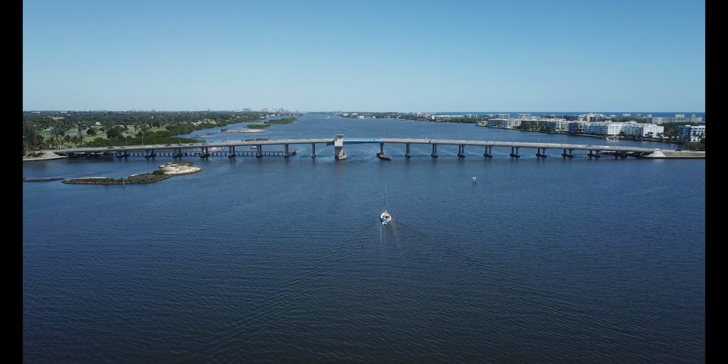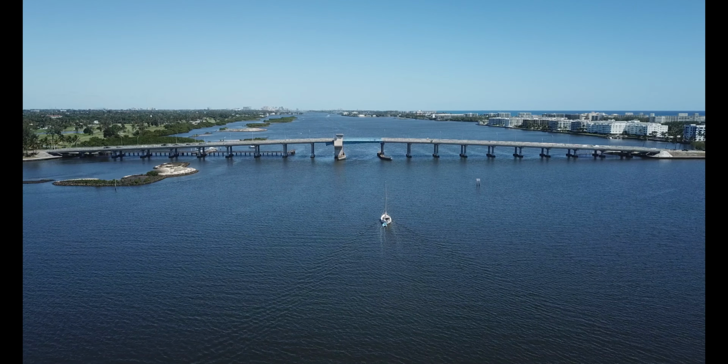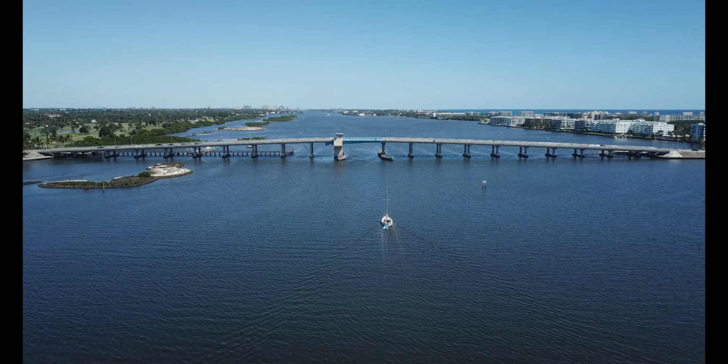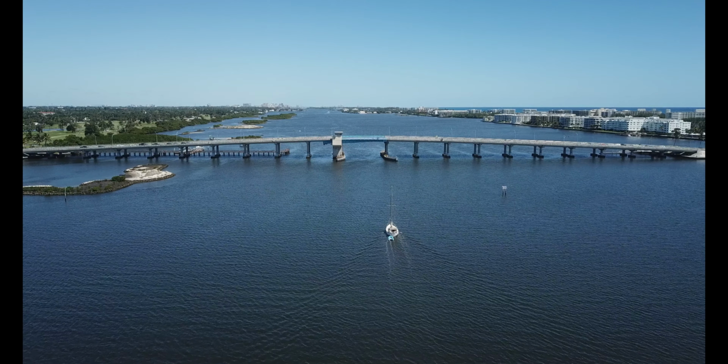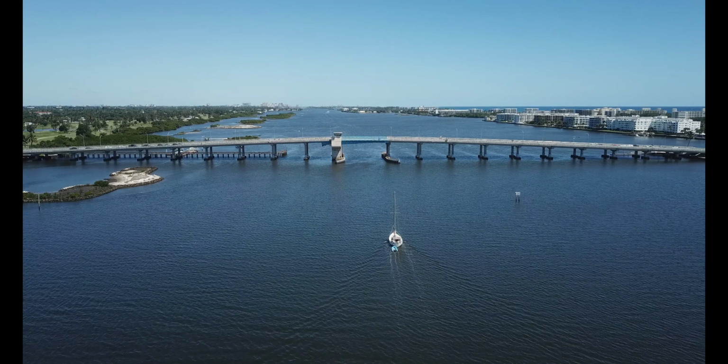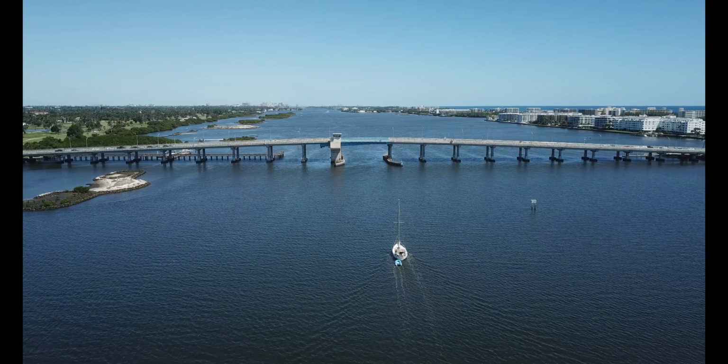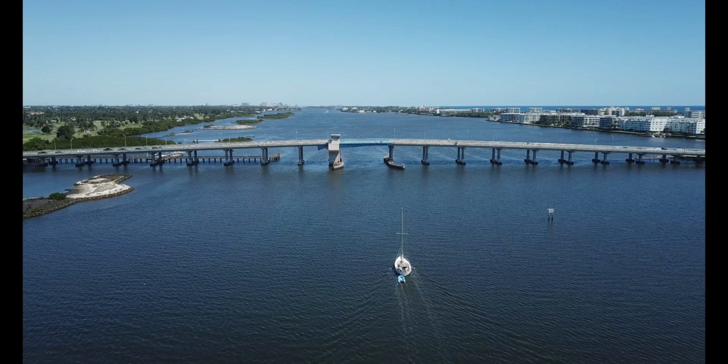Now this is where things got really interesting. As I got settled in behind the last boat, I realized that the bridge is about to open and I wanted to get that shot. So now I have to move ahead and catch up and even pass those boats and get myself in a position so that I can orbit and capture that bridge opening.